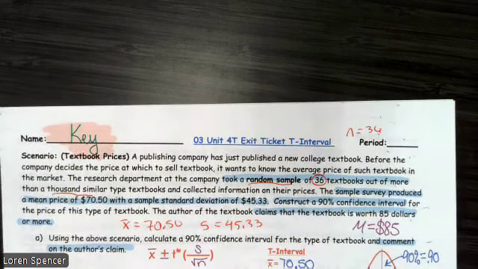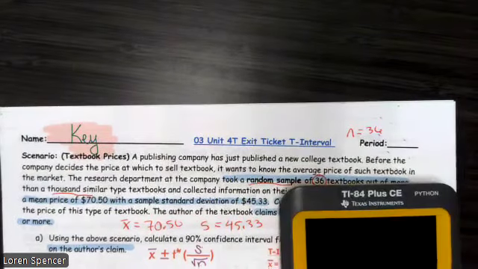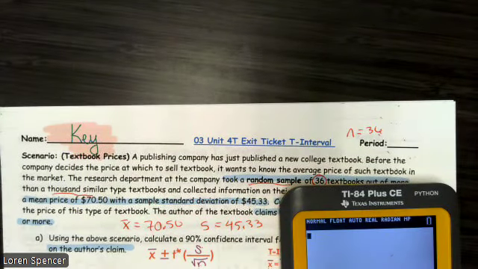Well, the formula is X bar plus or minus T star S divided by square root of N, where that's the sample mean. That's the T star that's driven by this 90% and the size of our sample, which is 36. Standard deviation of the sample, and this is the square root of N. So here's what we need to do. First off, we've written the formula down. Now we're going to go ahead and plug in what we know.